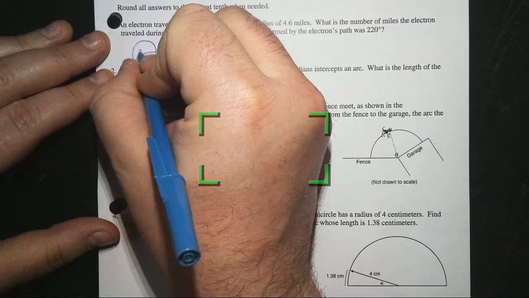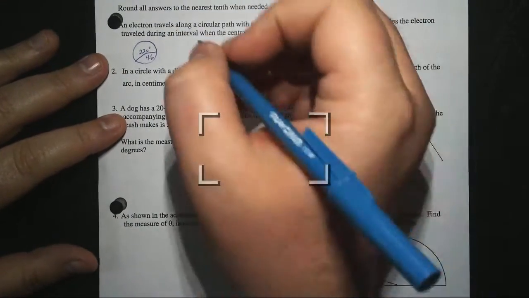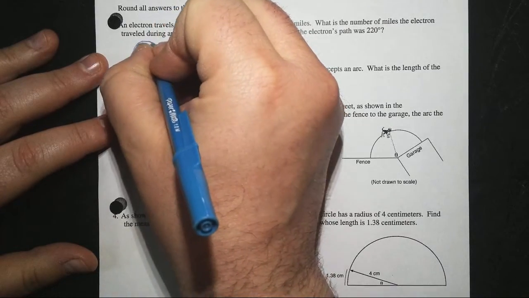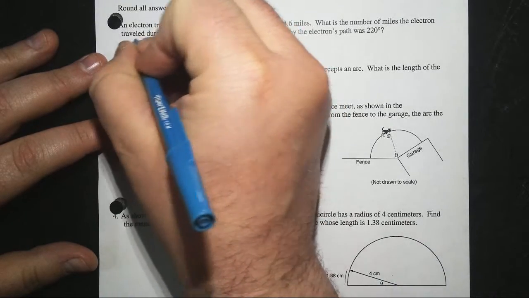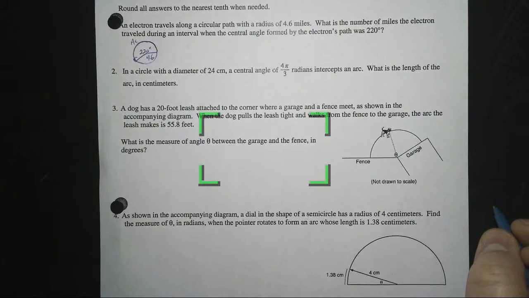So this is our 220 degree path. We're trying to figure out how far it traveled. So we're talking about this arc length here. All right, and that's what we're going to have to try to find. Freeze that for a second.